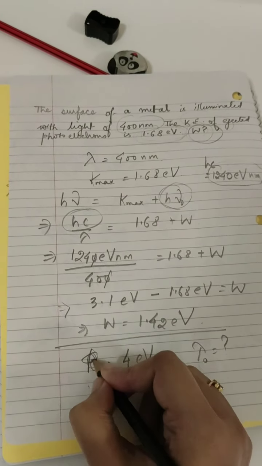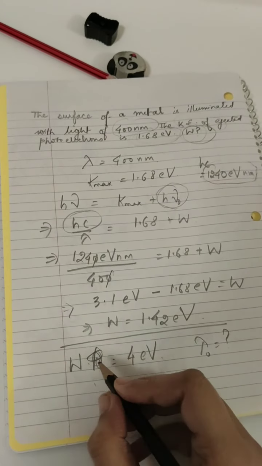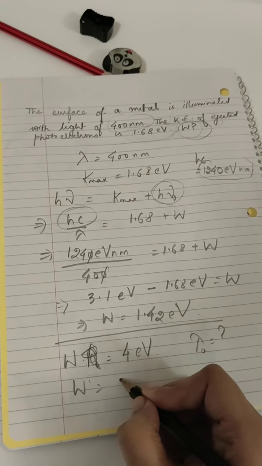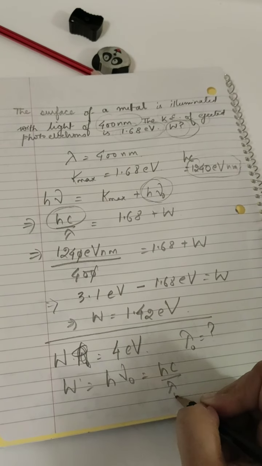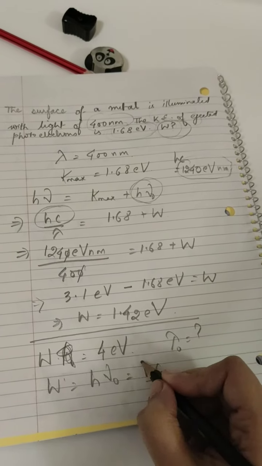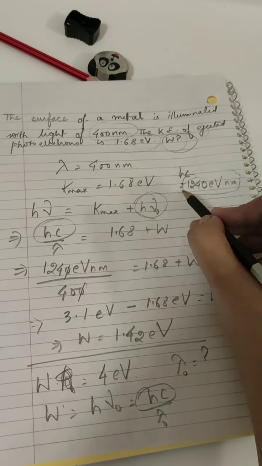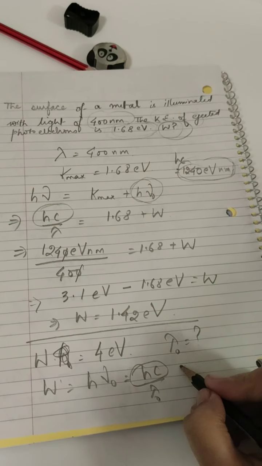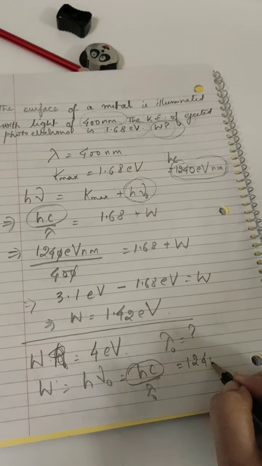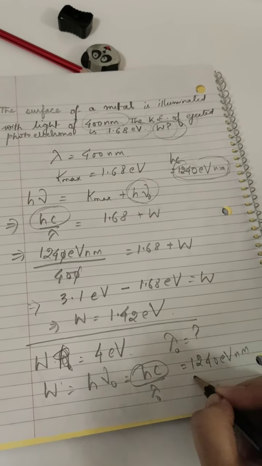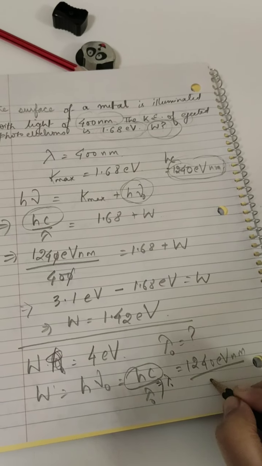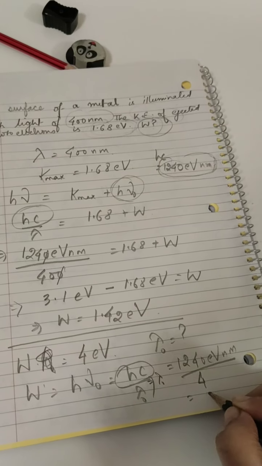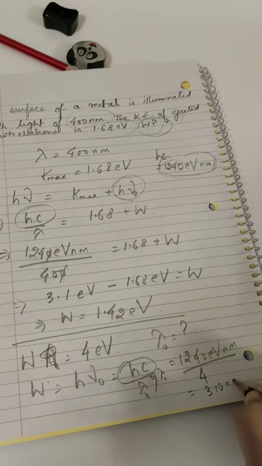Work function is denoted with W. So W is equal to H nu naught is equal to Hc by lambda naught. And Hc has a value of 1240 electron volt nanometer. So 1240 electron volt nanometer by W is equal to lambda naught. W is 4. So you are getting 310 nanometer.